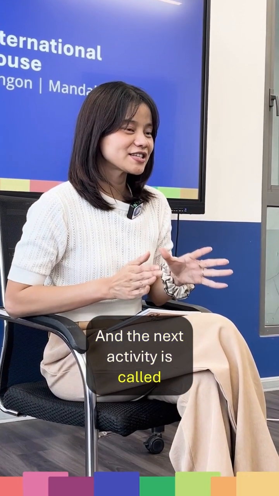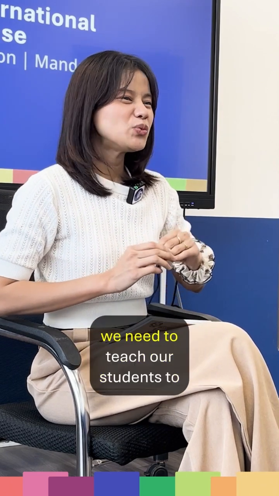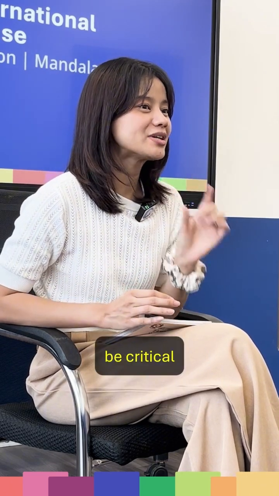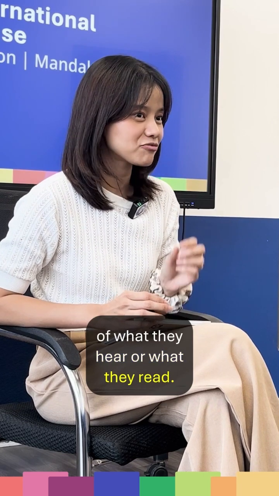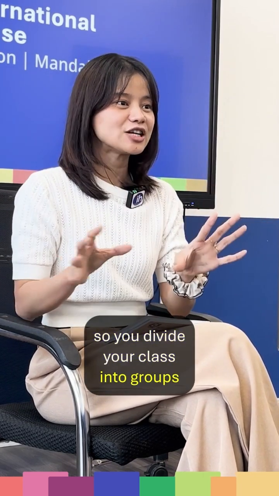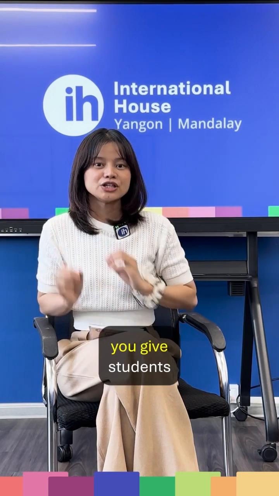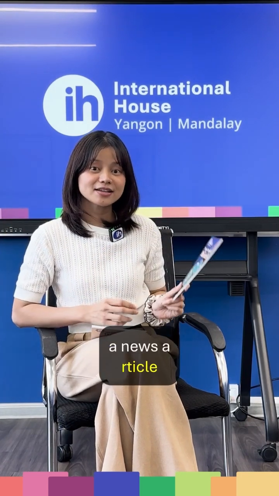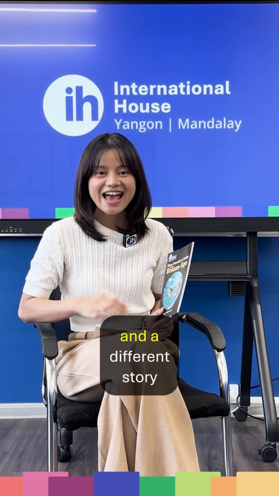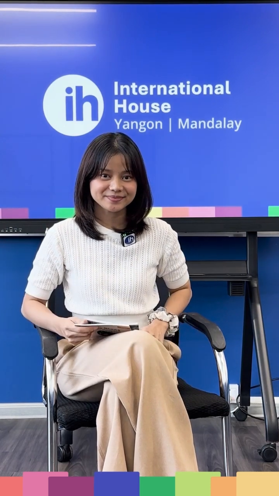And the next activity is called fact checker. In an age of misinformation, we need to teach our students to be critical of what they hear or what they read. This is a group-on-group challenge. So you divide your class into groups of 4. There will be 4 people in each group, student A, B, C, and D. You give students A and B a news article or a story to read together, and a different story or news article to students C and D.